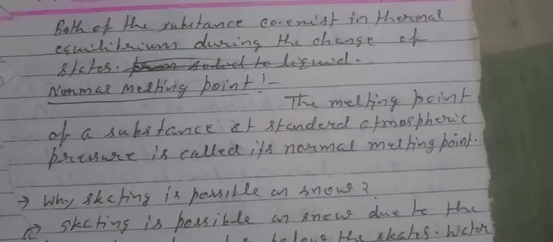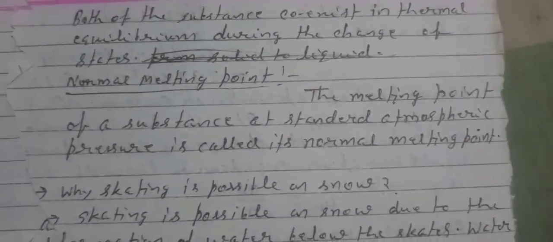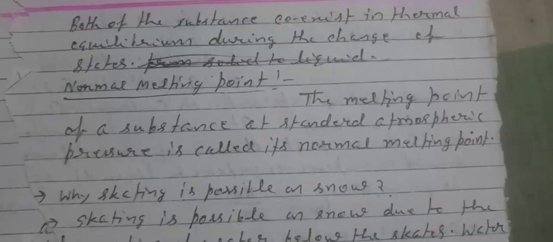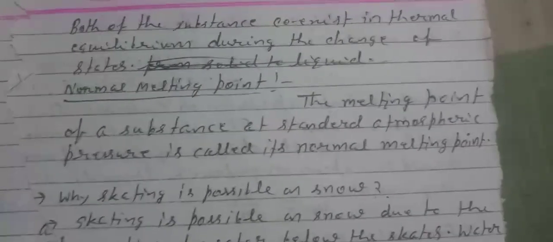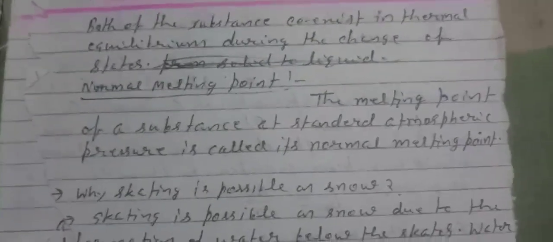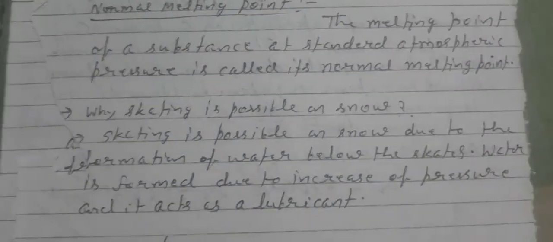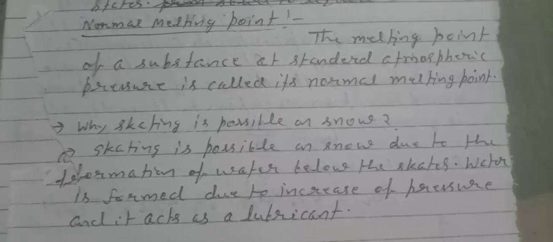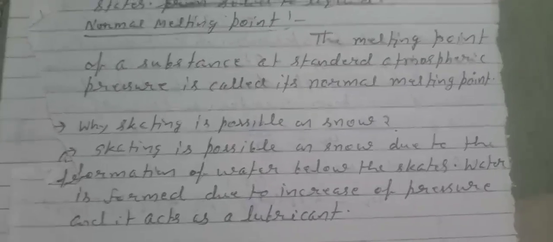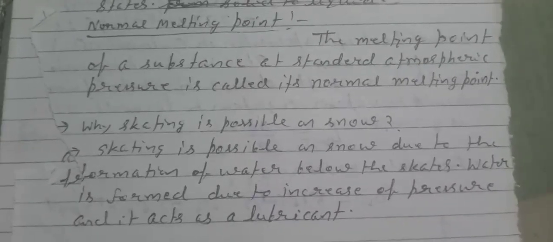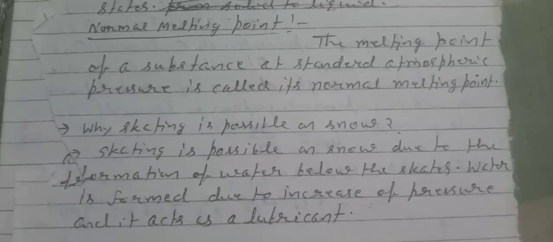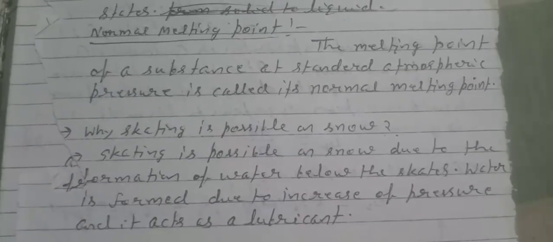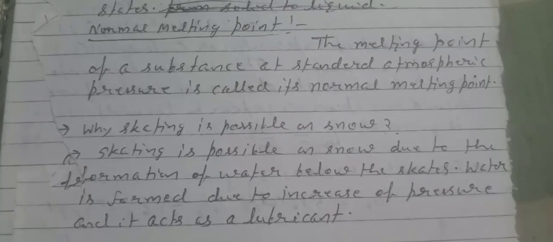Normal melting point. The melting point of a substance at standard atmospheric pressure is called its normal melting point. Question: why is skating possible on snow? Answer: skating is possible on snow due to the formation of water below the skates. Water is formed due to increase of pressure and it acts as a lubricant.